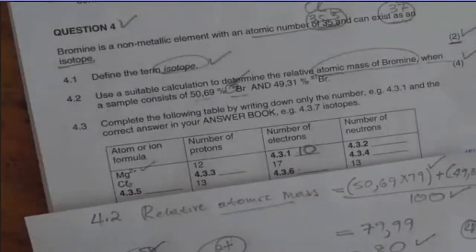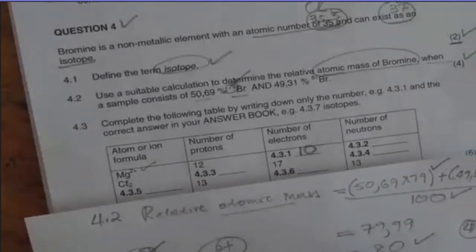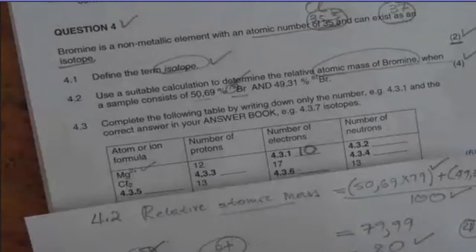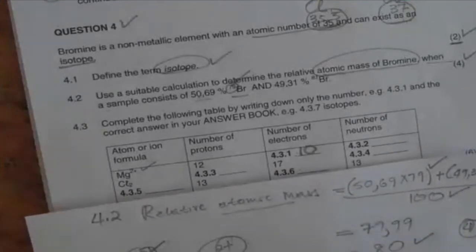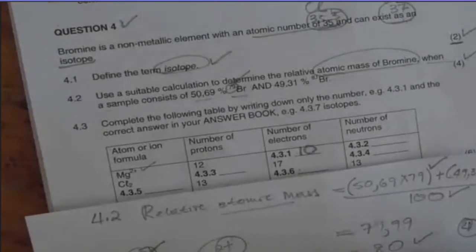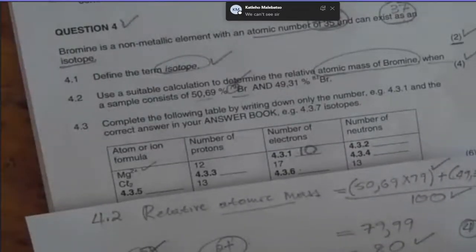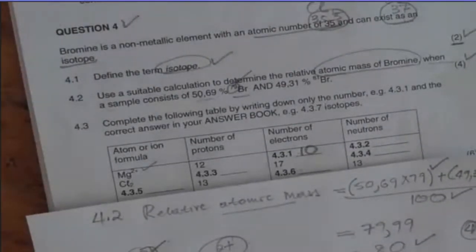Z is the number of protons, and N is the number of neutrons. So this is the formula.